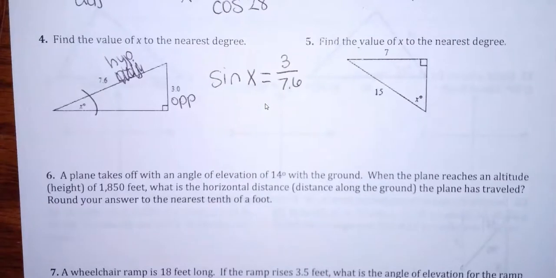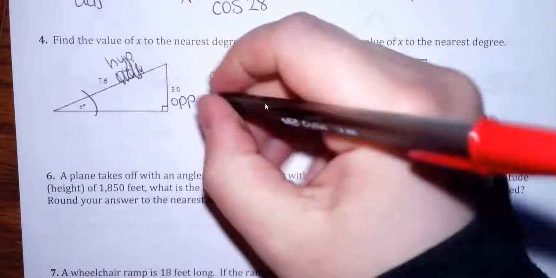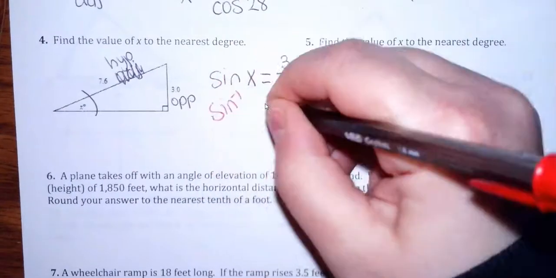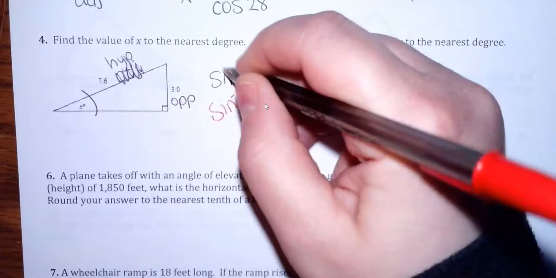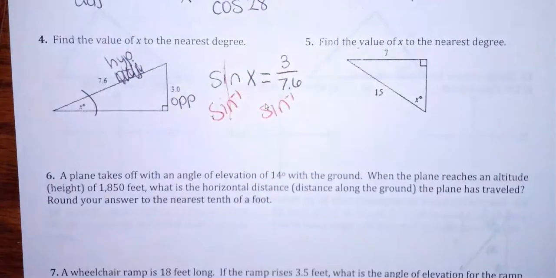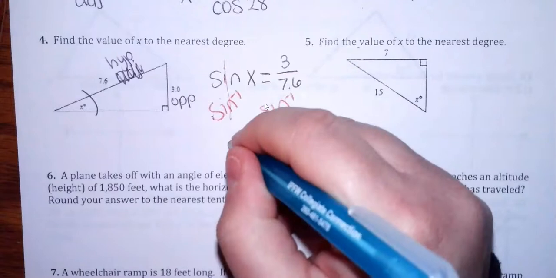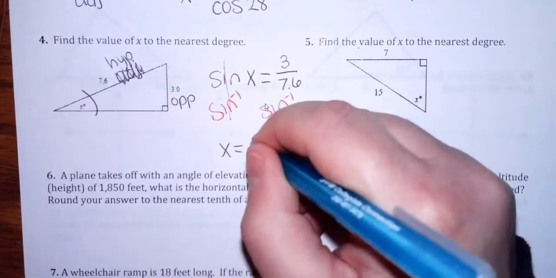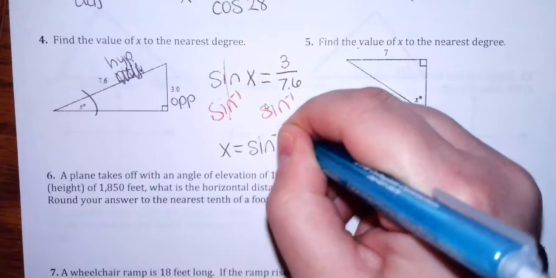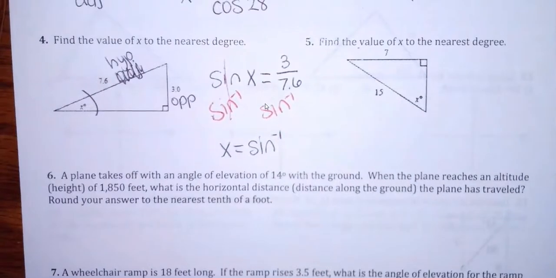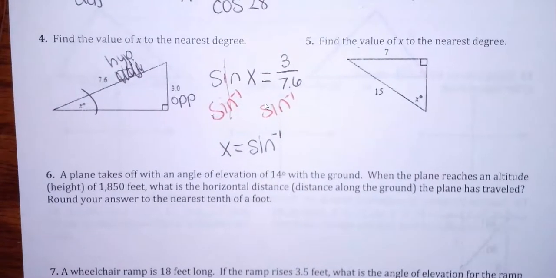Now, if ever you're finding an angle measure, what we have to do to cancel out the sine is take an inverse sine. That cancels that out. And so what I'm going to type to get my answer in the calculator for my angle measurement here is second sine. That little -1 looks like an exponent, but it's actually notation for an inverse.